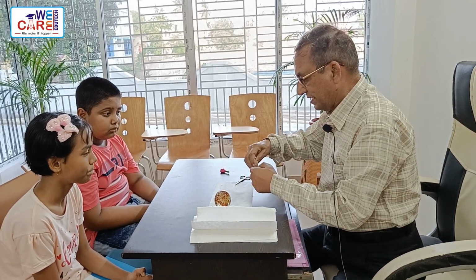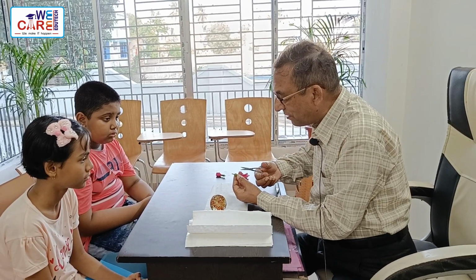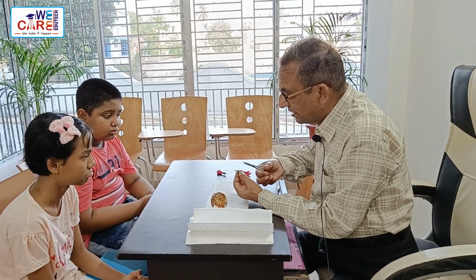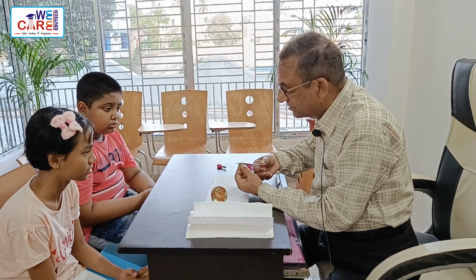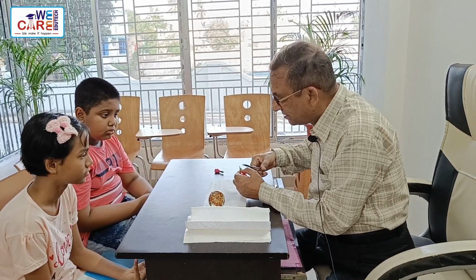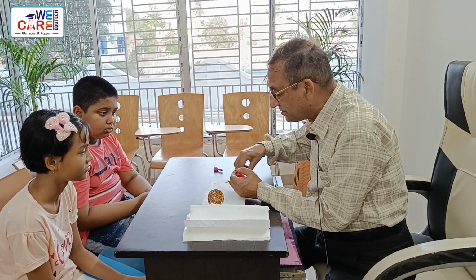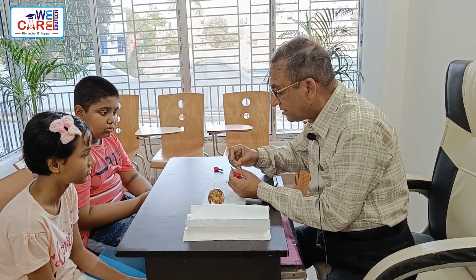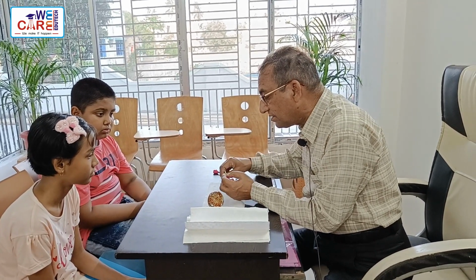At first I dissect the calyx. I separate the calyx from the flower. I take a scissor and gently I cut the lower part, and very carefully I cut it here.